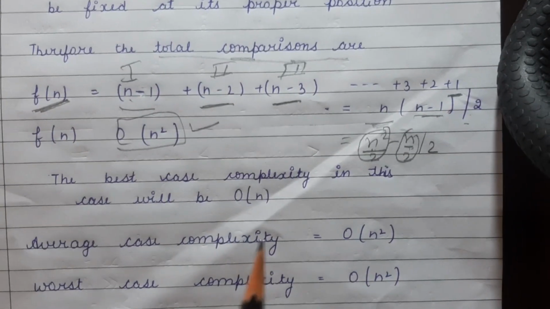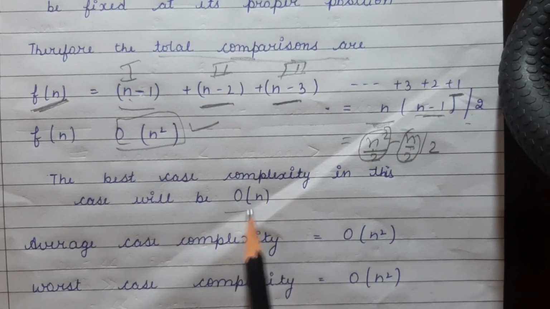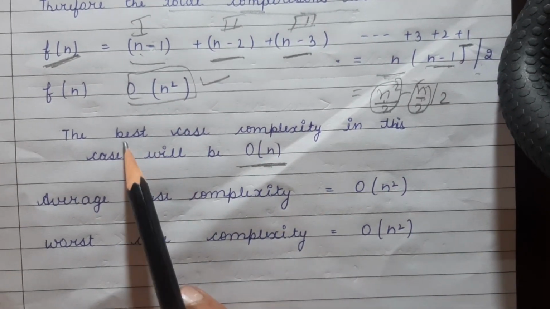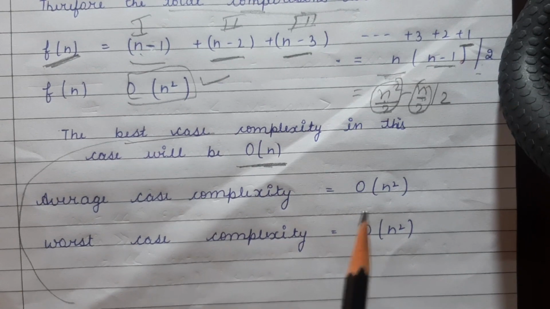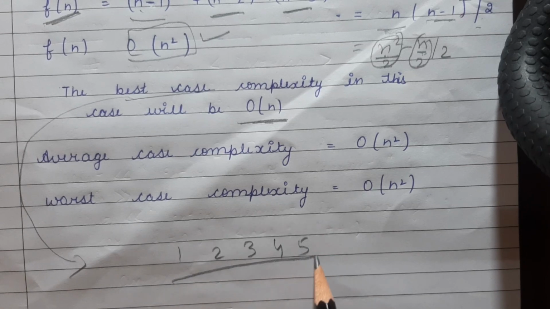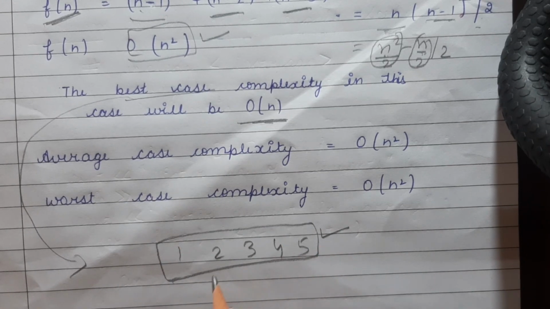Now we discuss the best case complexity. The best case for bubble sort is when all elements are already in sorted order. In this case, we require 4 passes. But when we compare the first element with the second element, swapping is not performed.